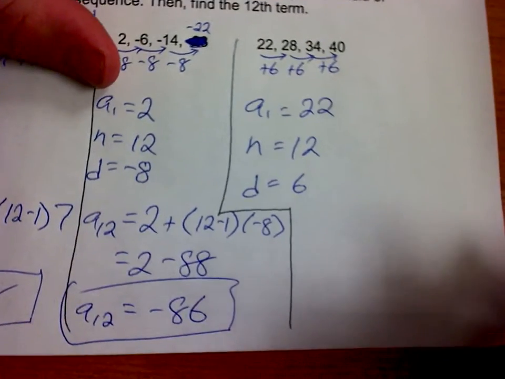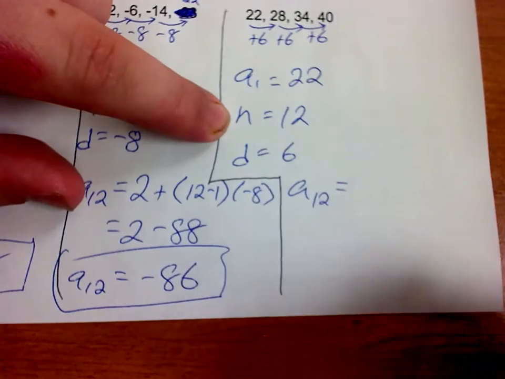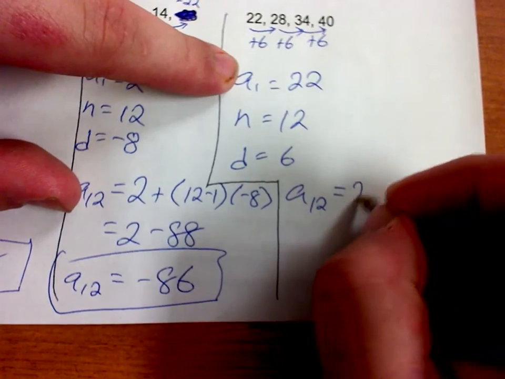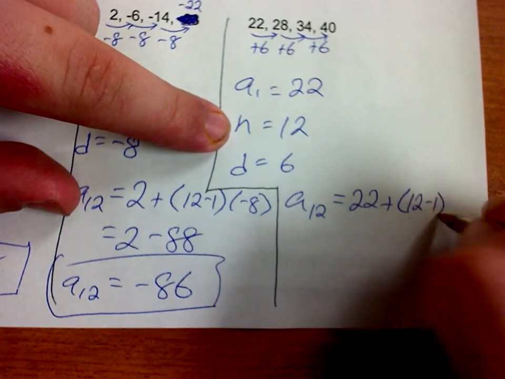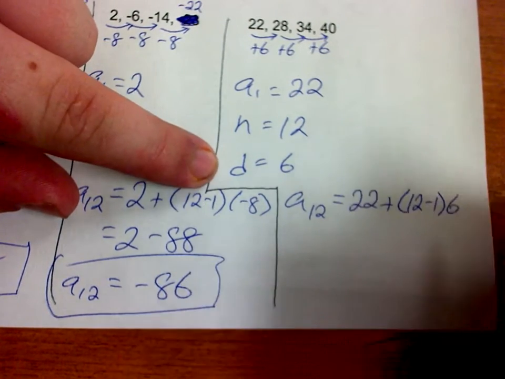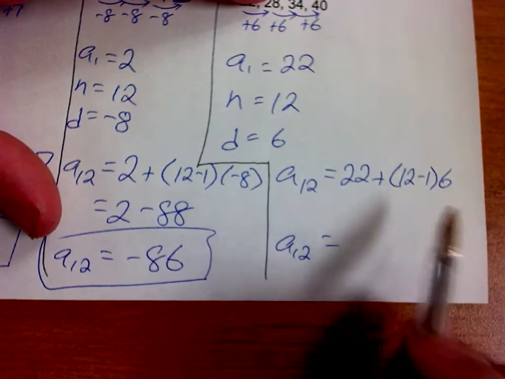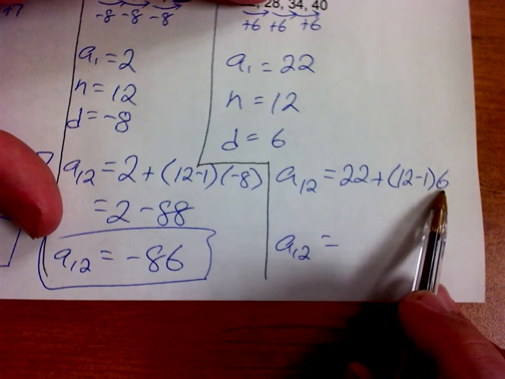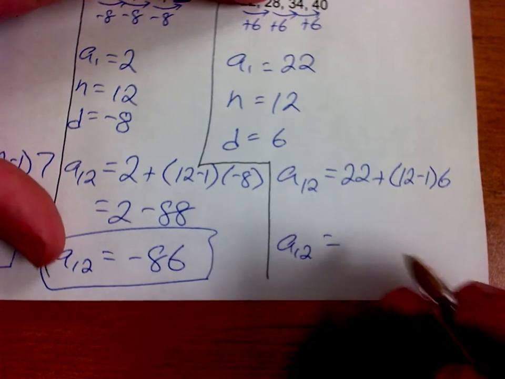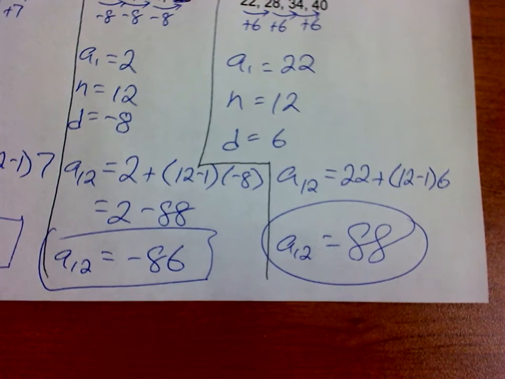So let's go ahead and plug in what we know. A sub n, so n is going to be a sub 12 now, equals our initial term, 22, plus in parentheses, n minus 1 will now be 12 minus 1, times the common difference of 6. In which case, to do PEMDAS here, 12 minus 1 is 11. 11 times 6 is 66. And 66 plus 22 ends up giving us 88 there.